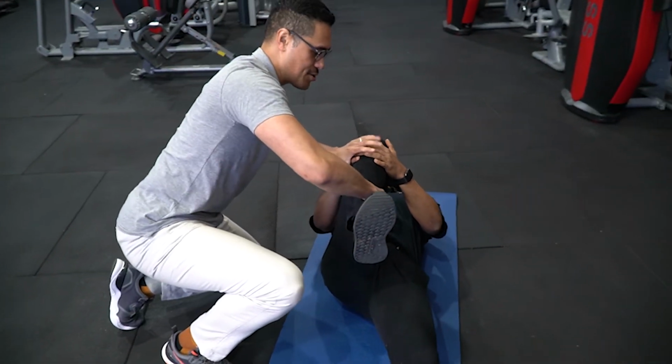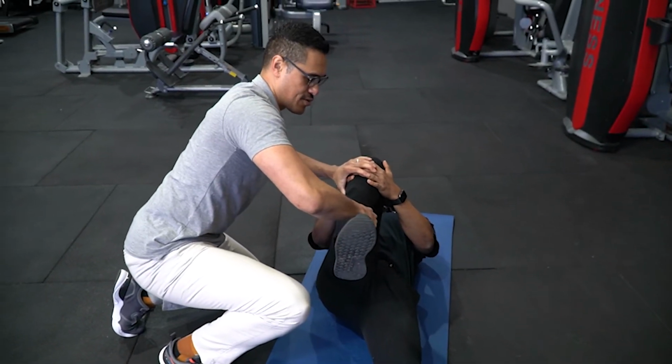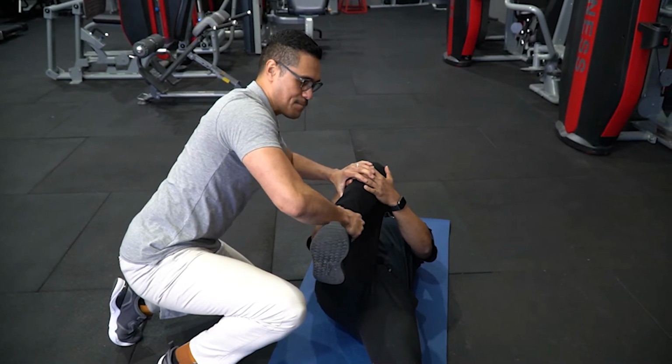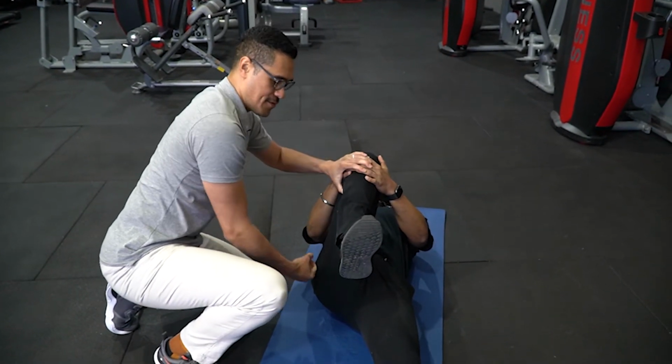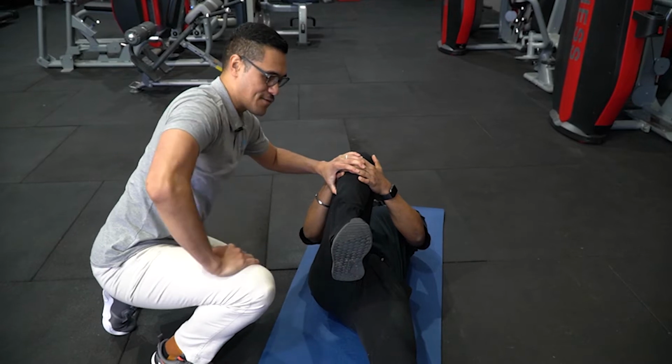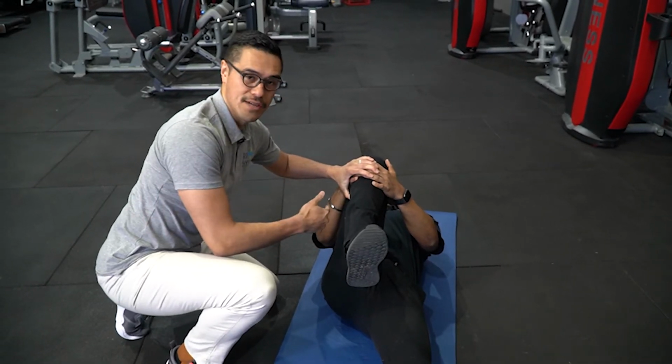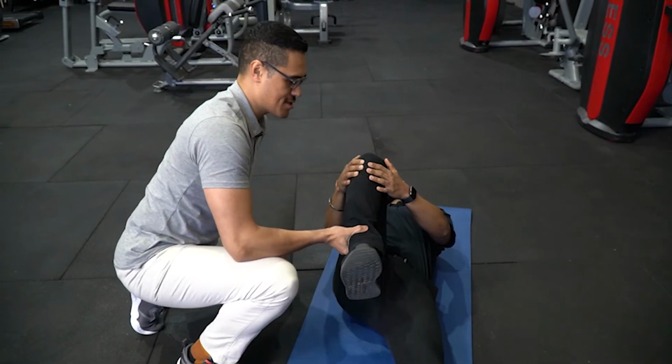And then what you can do, which is a bit tricky, is if you can push your foot outward, it gives you more of a wind up of the ball within the socket, and that can give you a good idea of your hip health. So that's a good self-test to apply.